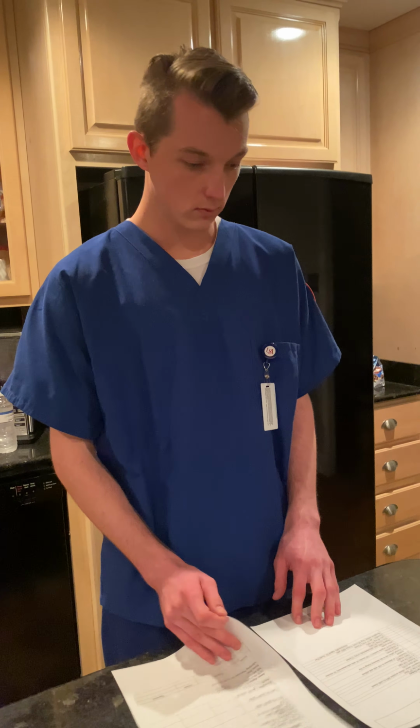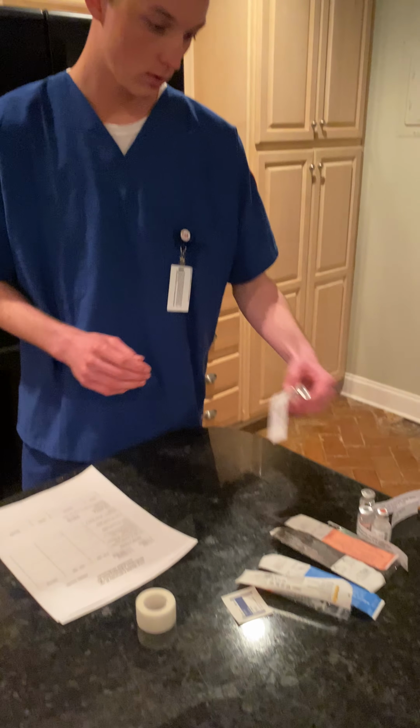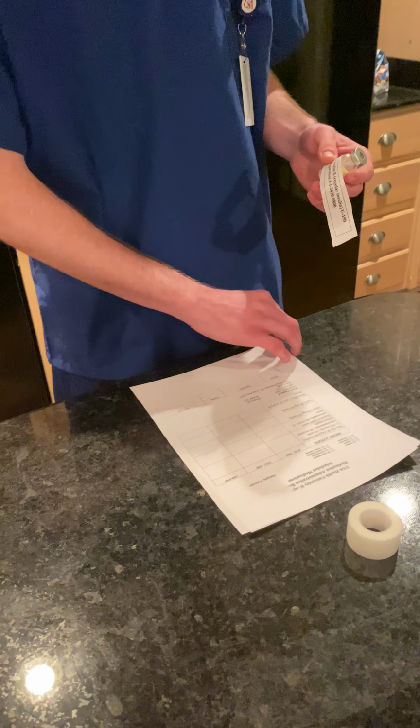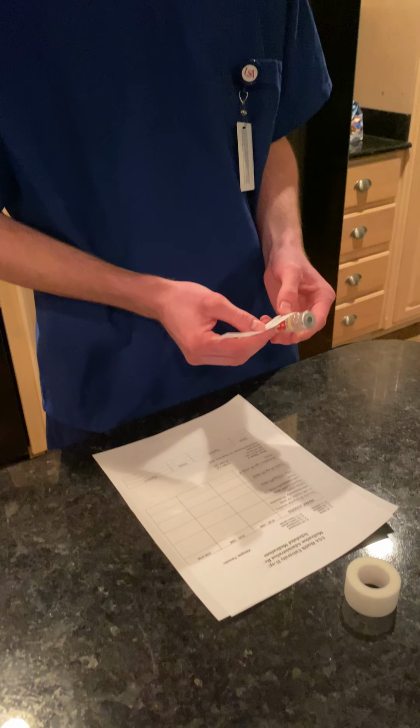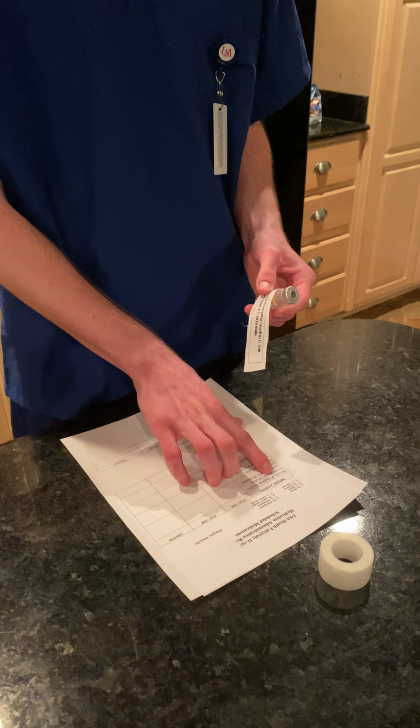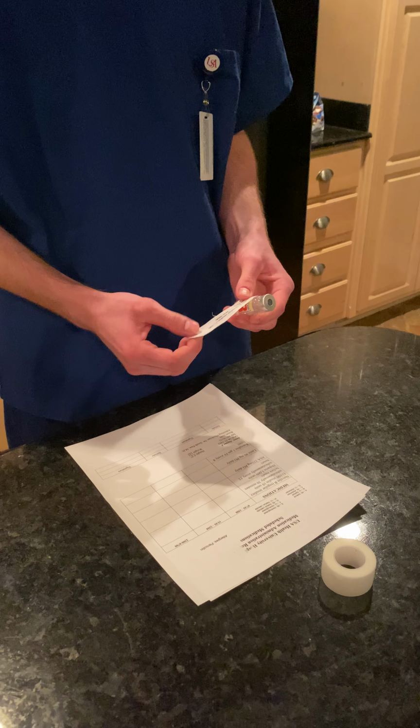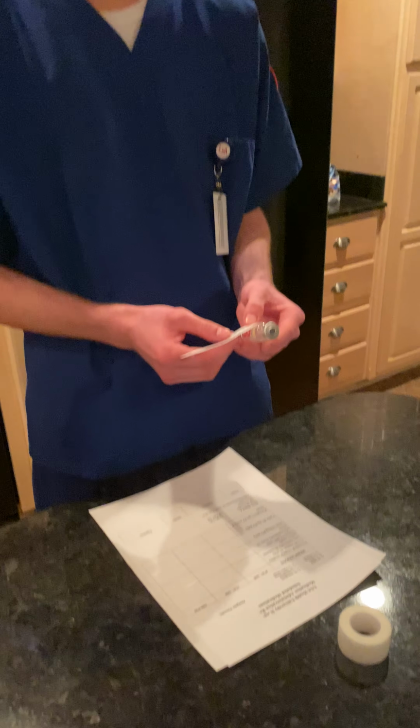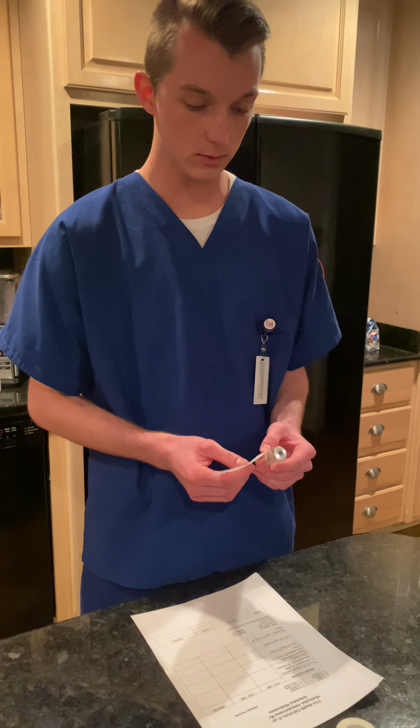So now I will perform hand hygiene and select the correct medication. So I have Novolin R regular insulin. The expiration date is 4/1/20, so it is not expired yet.